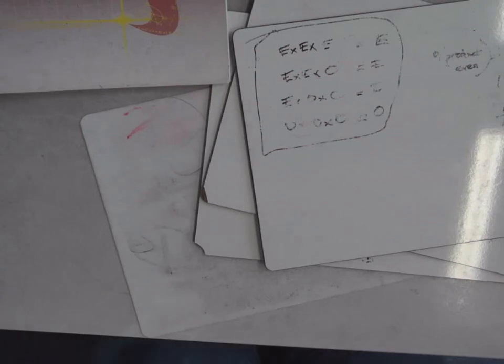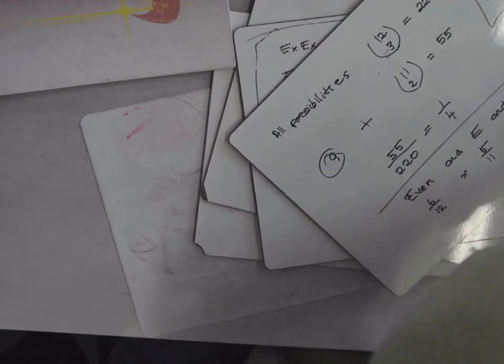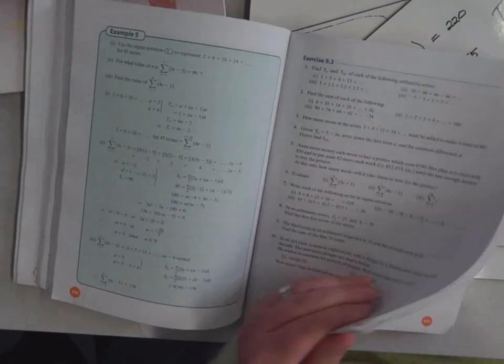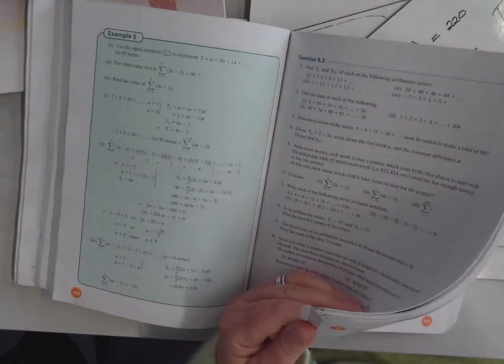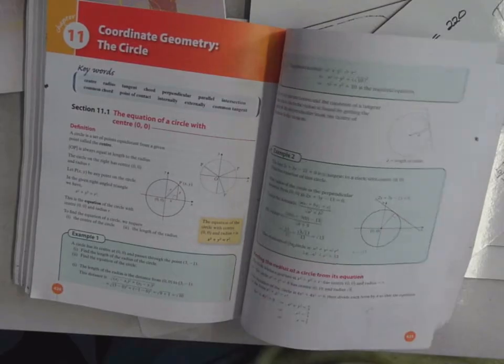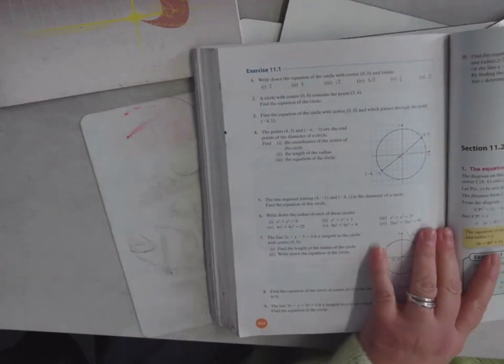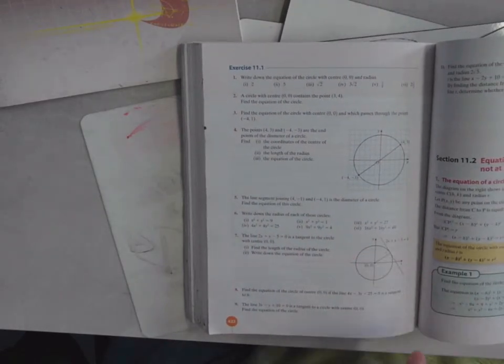Okay girls, homework. So 1 to 6 on the first few pages of the circle, which is on page 420. So we were up on page 420 and we did page 422, 1 to 6. Any problems? 1 to 6, any problems? No, easy peasy lemon squeezy, yeah?